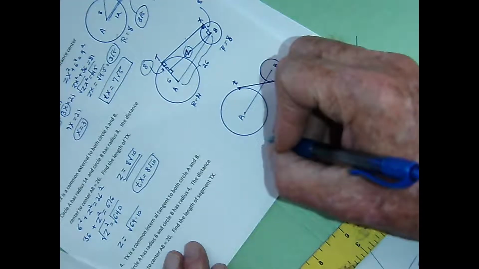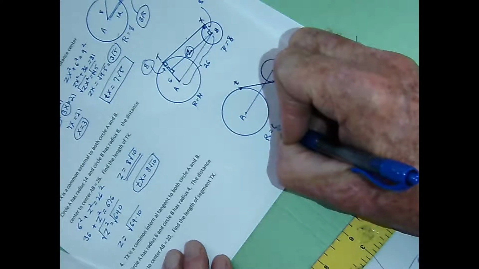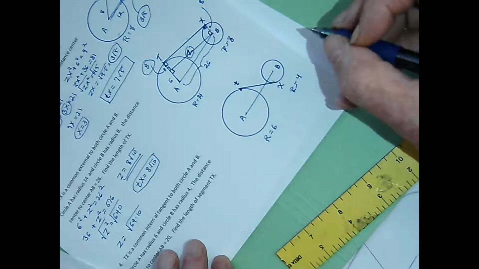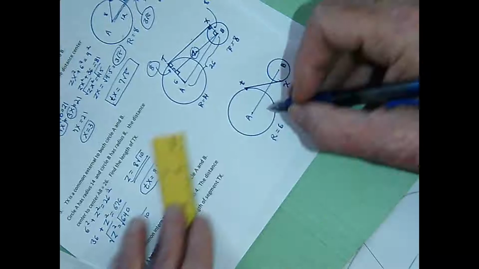Circle A has a radius of 6. Circle B has a radius of 4. Show those radii to the points of tangency. Let's get those similar triangles showing.